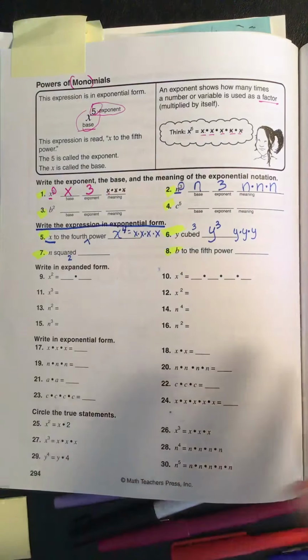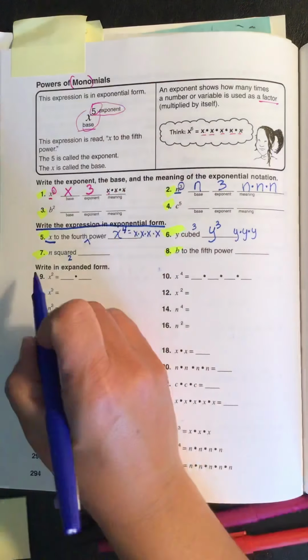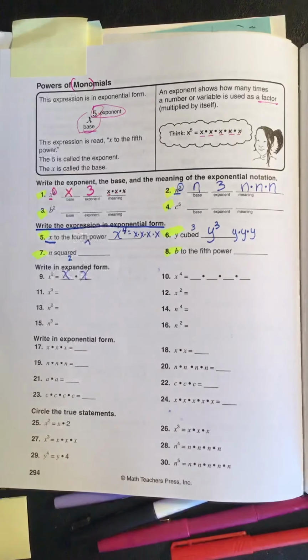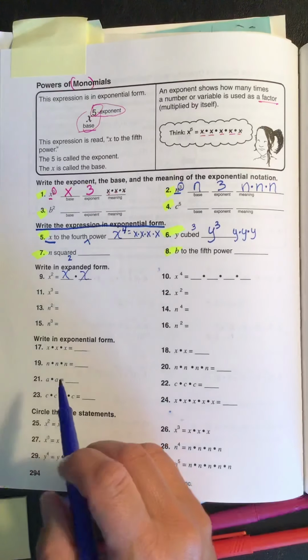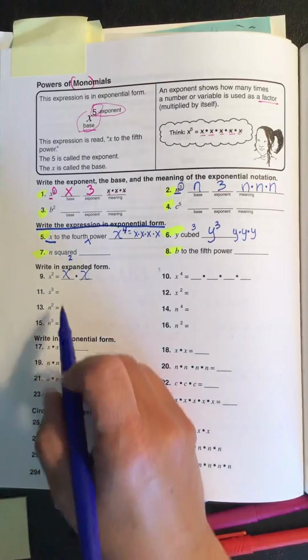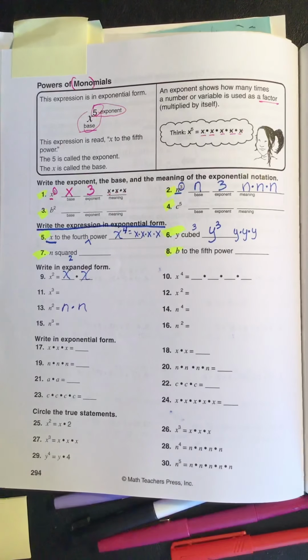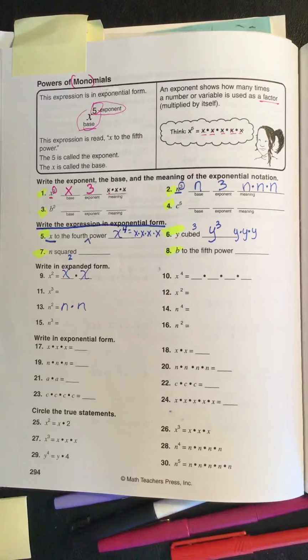They want you to expand it and write it out. It's fairly simple, like we've done up here. X squared is x times x. This one, x times 4. This one here, n times n. This one, oh, same thing. This one here, 4n. So please complete those.